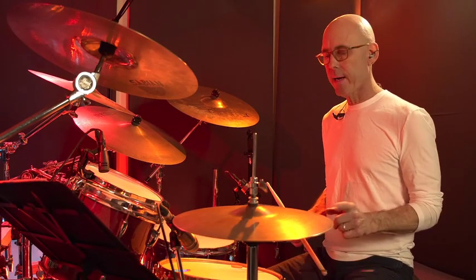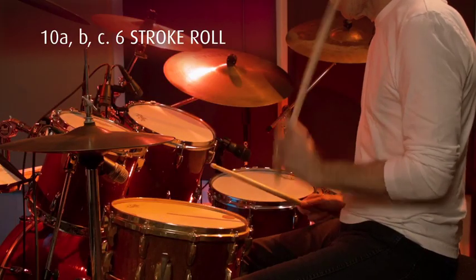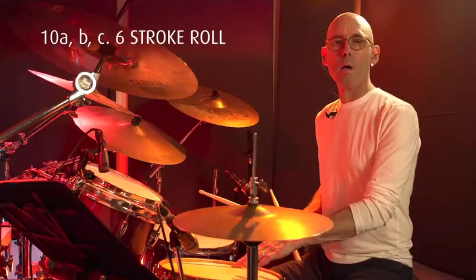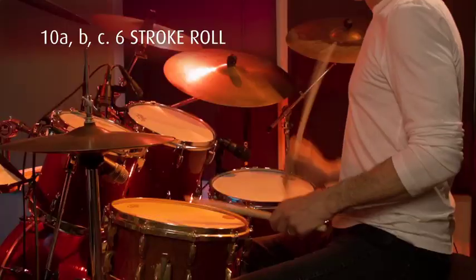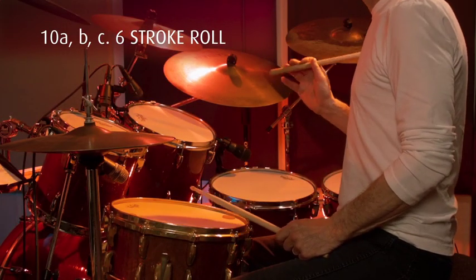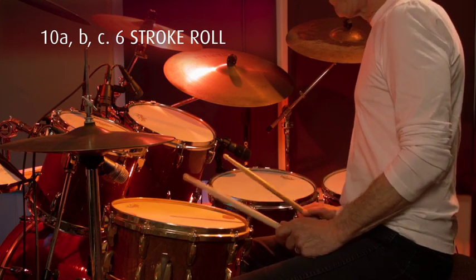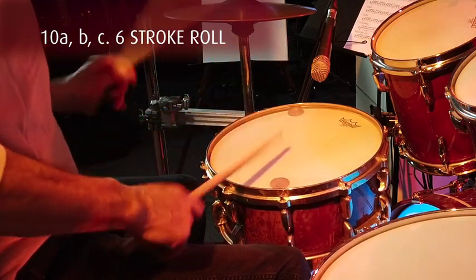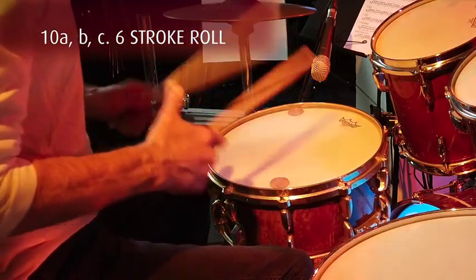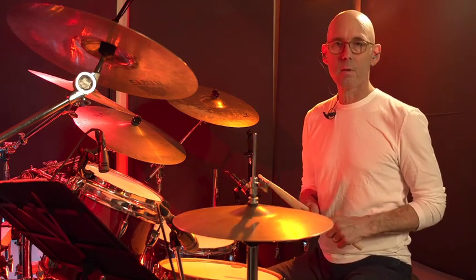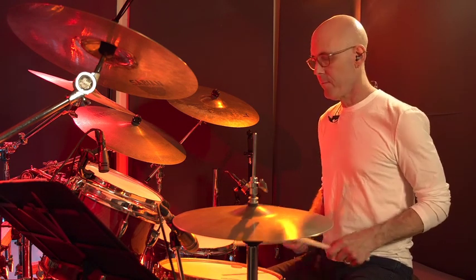Six-stroke roll, again 2 accents. And another placement for the 6-stroke roll, which is its common usage. Okay, an accent at the beginning and the end of the phrase. Five-stroke roll, really common, maybe the most common of the roll rudiments. Sounds like this, right? 1E and.